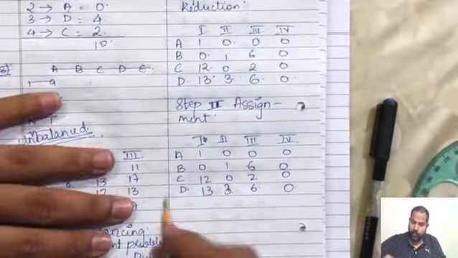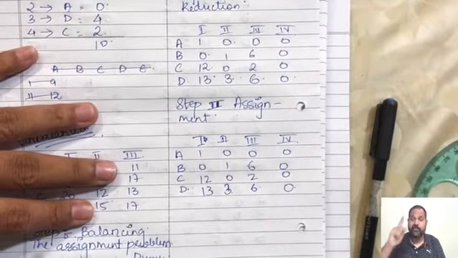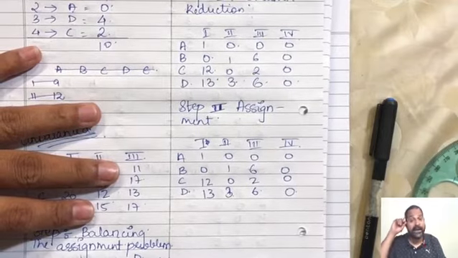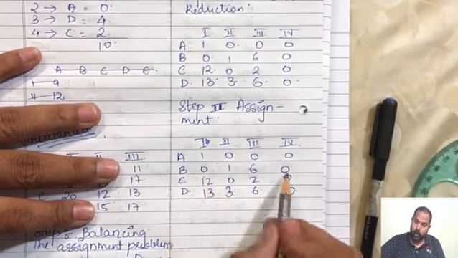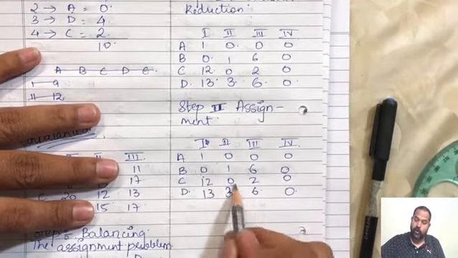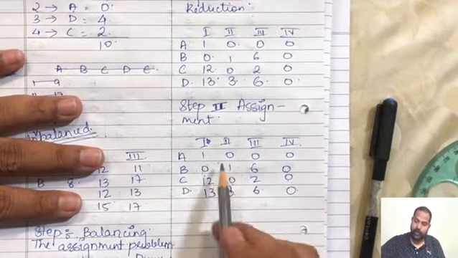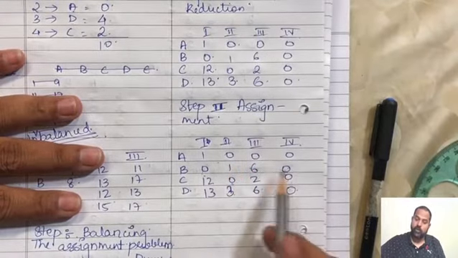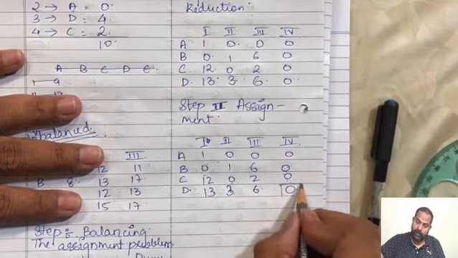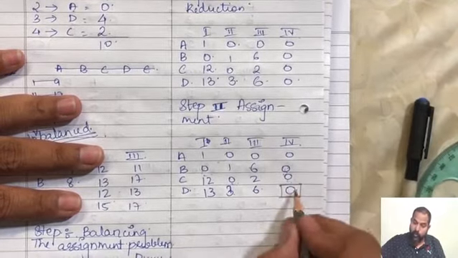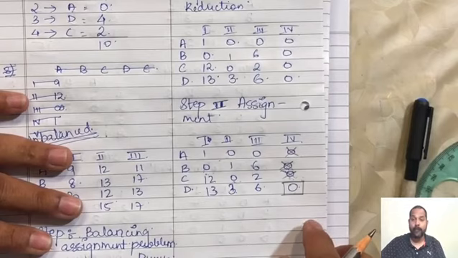Let's start assigning row wise. 3 zeros, can't do anything. You can only assign if there is one and only one 0 in that row or in that column, if you are going row wise or column wise. 3 zeros can't do anything. 2 zeros cannot do anything. 2 zeros cannot do anything. 1 zero, yes, I can mark it. I was going row wise, then I will cancel all zeros in that column.